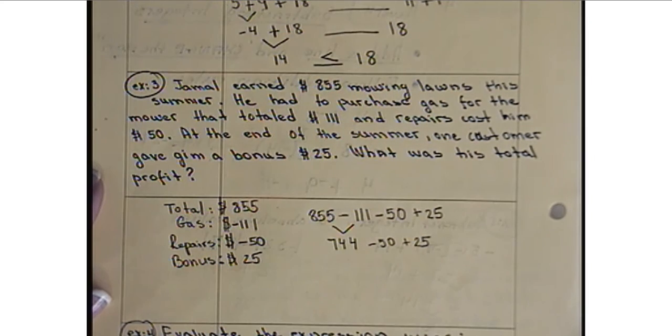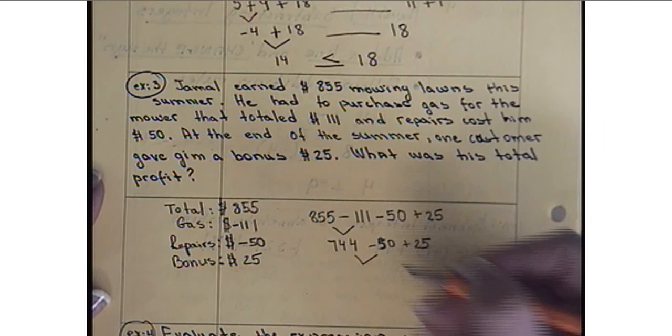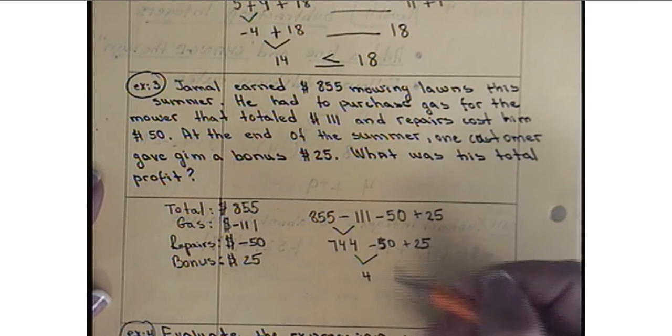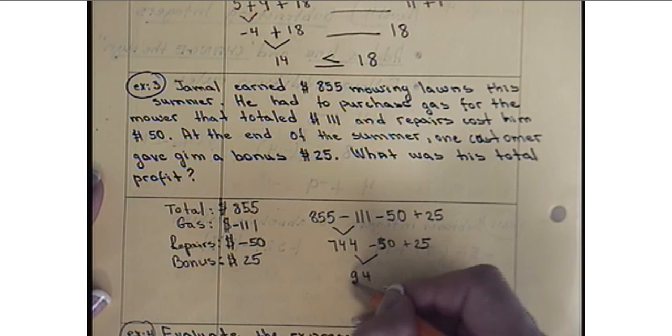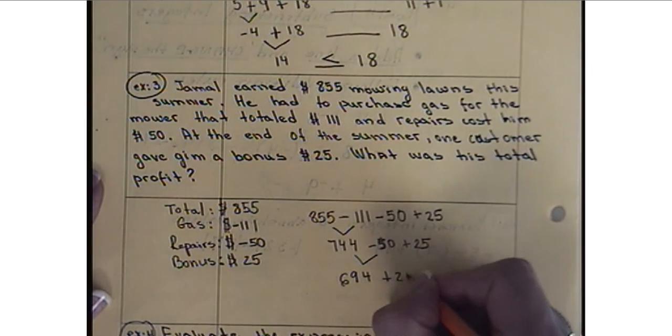So now we will subtract 744 minus 50. 744 minus 50 will give us 694, and then plus 25.